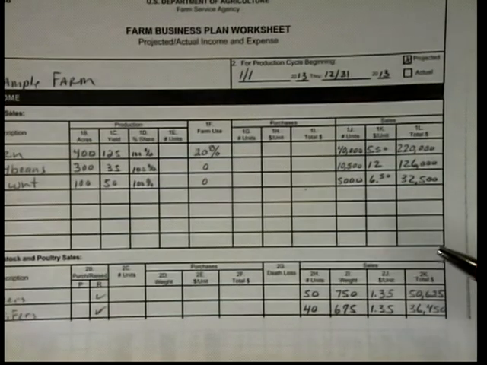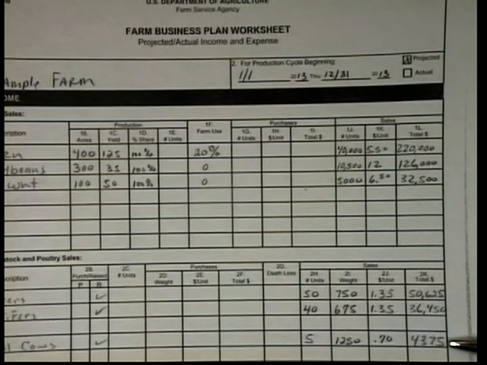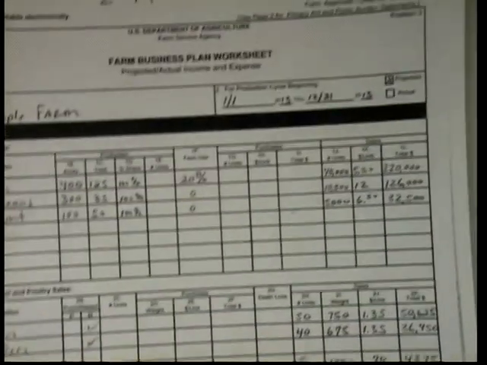I got my heifers then, 40 of them. I anticipate selling them at 675 pounds, $1.35 a pound, for a total of $36,450. I got 5 cull cows, so I'm going to keep 5 replacement heifers and cull 5 cows. They weigh 1,250 each at 70 cents a pound. That's a dollar value of $4,375.